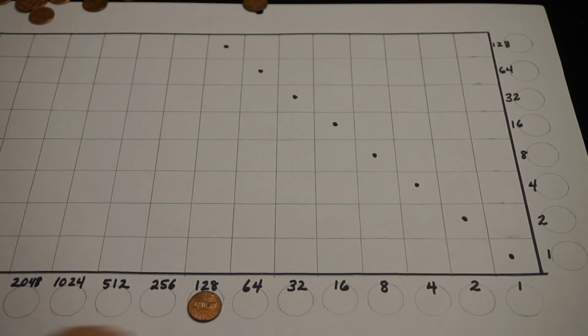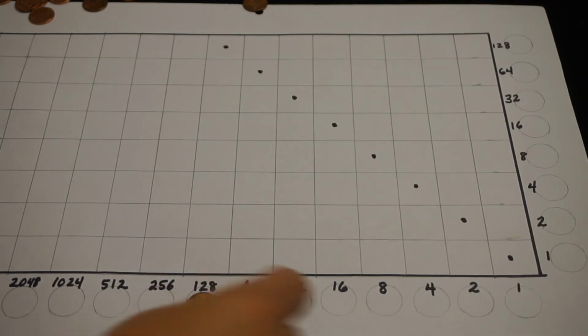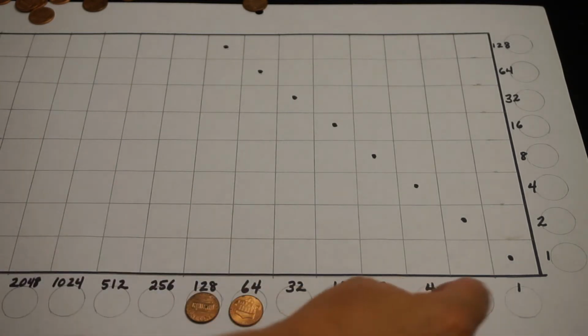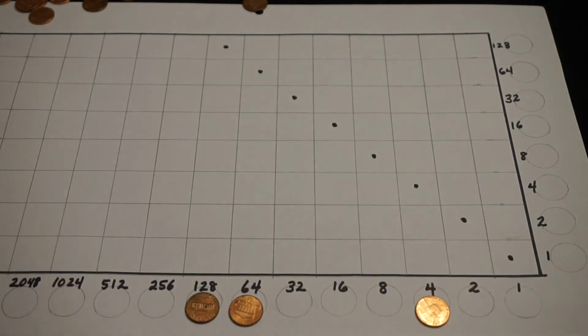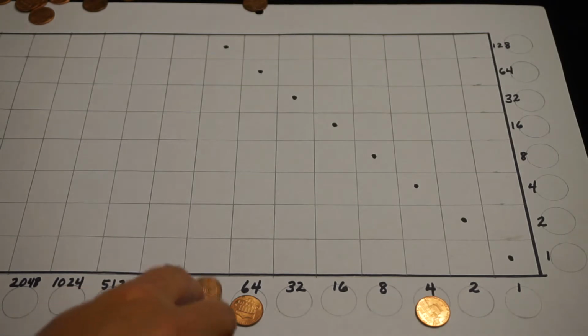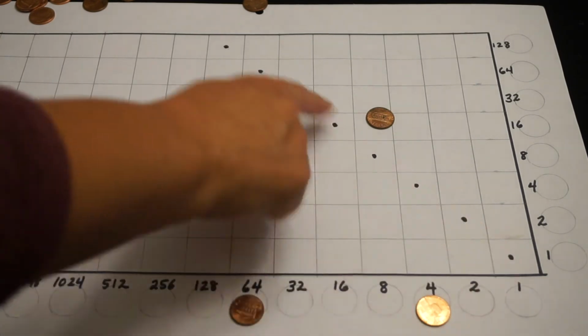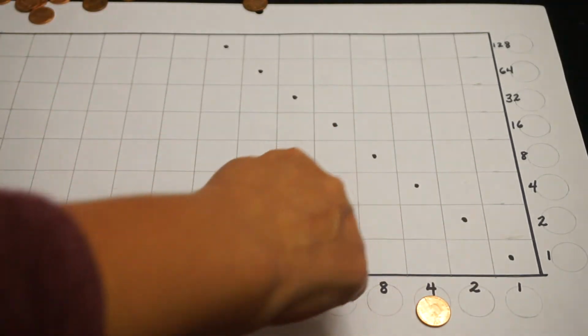So 196, it's got a 128 in it, it's got a 64 in it, and it's got a 4 in it. So if you add all of these up, you're going to get a 196. So let's bring the 128 into play. That does not land on the diagonal that I need.